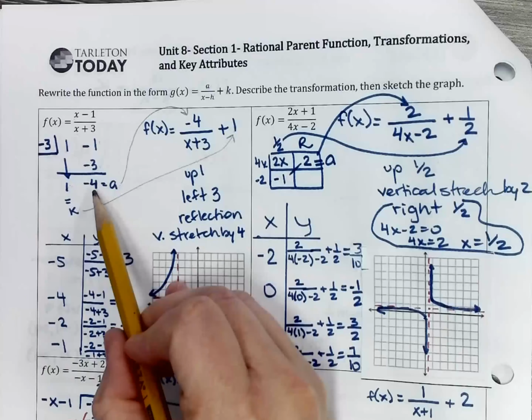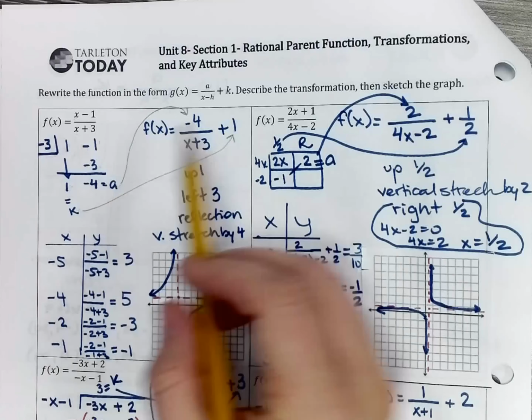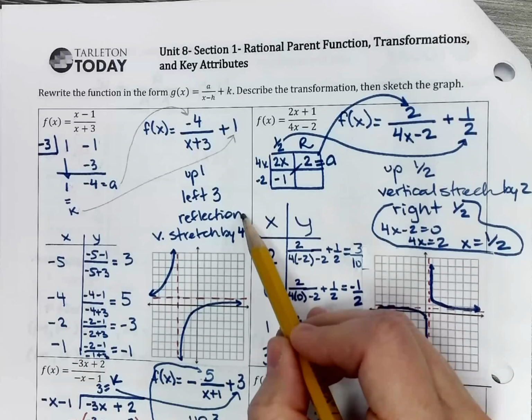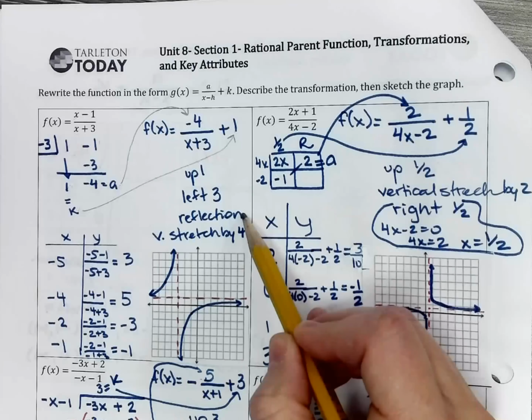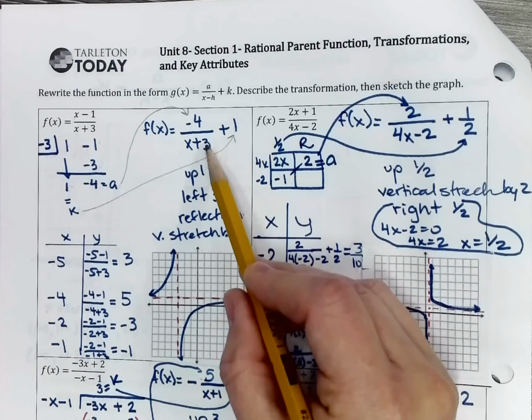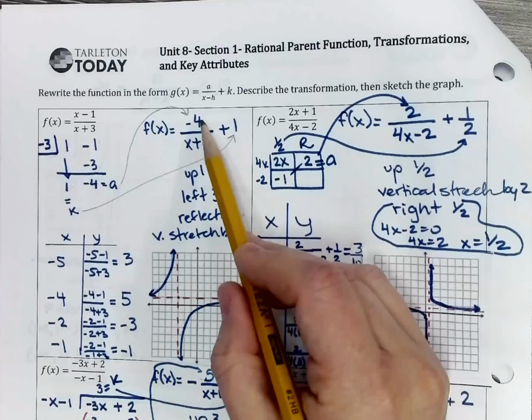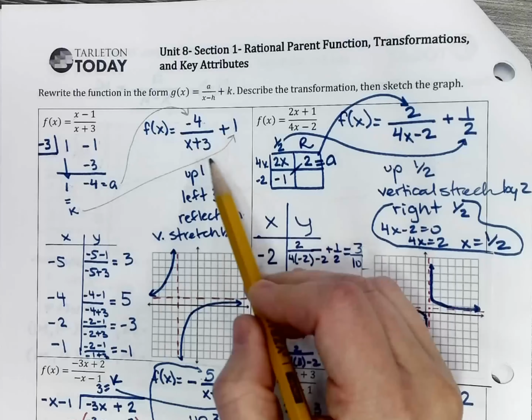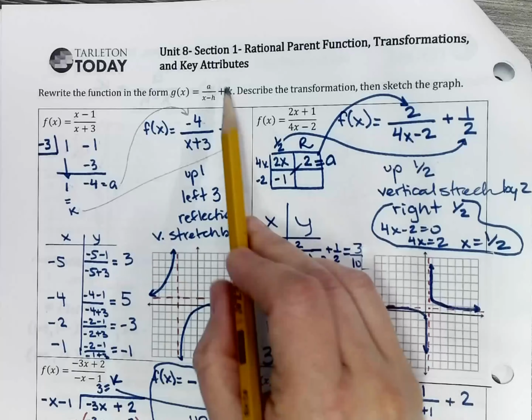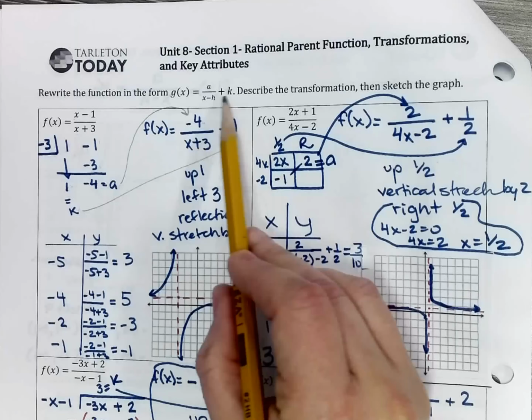And notice how your a ended up being a negative. That means you're going to have the reflection across the x-axis. Up 1, left 3, and vertical stretch by 4. Okay, none of this is new, just the format. And I have the A, H, and K right there.